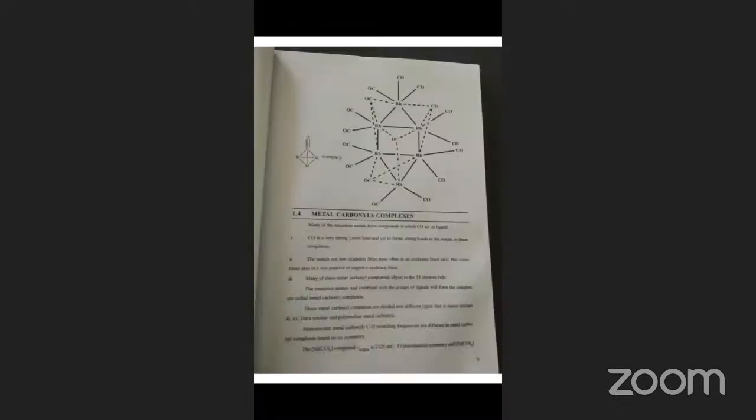Then the next one is metal carbonyl complexes. Many of the transition metals form compounds with the CO ligand. CO is nothing but the carbonyl ligand. The metal atoms are bonded with the carbonyl ligand.